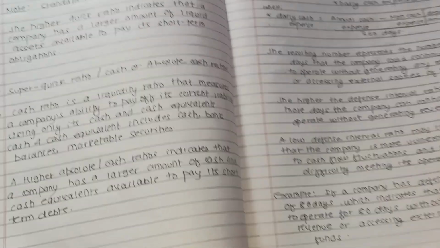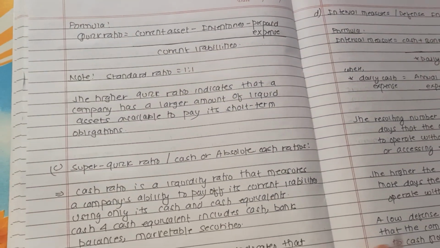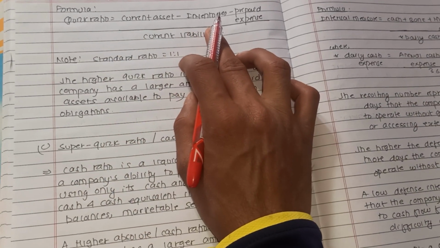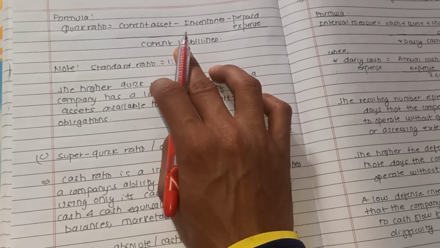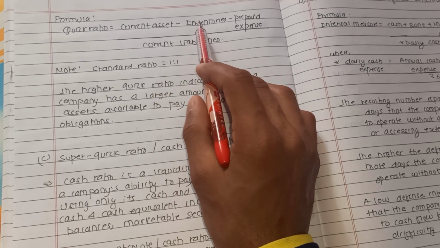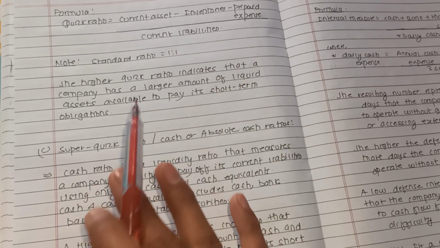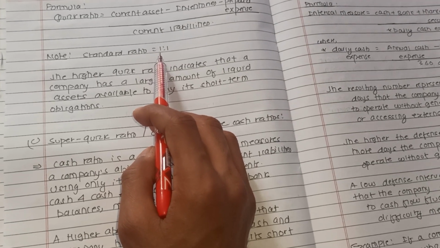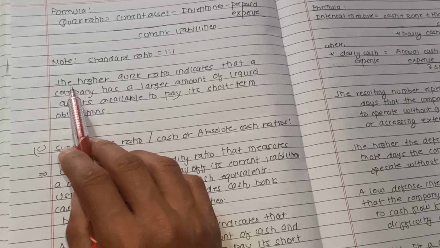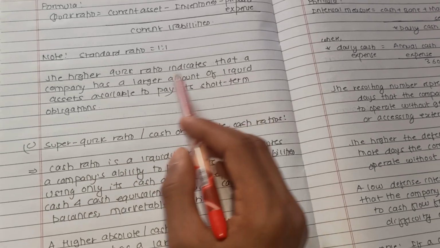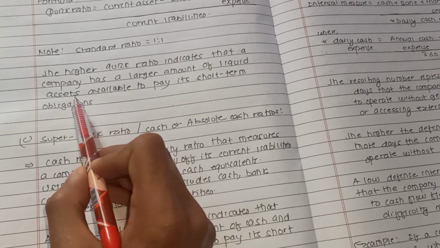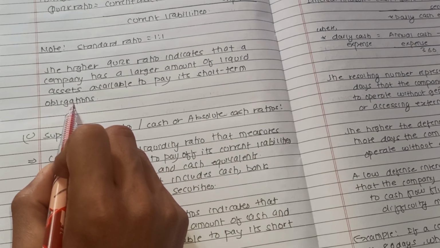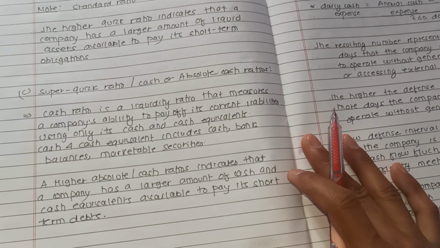Now we are going to discuss the formula. What is the formula of quick ratio? Quick ratio means, I think you know all, current asset minus inventory minus prepaid expense divided by current liabilities. Why we deduct inventory and prepaid expense we have discussed already. The standard ratio is 1:1 for quick ratio. What does it indicate? A higher quick ratio indicates that a company has larger amount of liquid asset available to pay its short-term liabilities or obligations. This was the quick ratio.